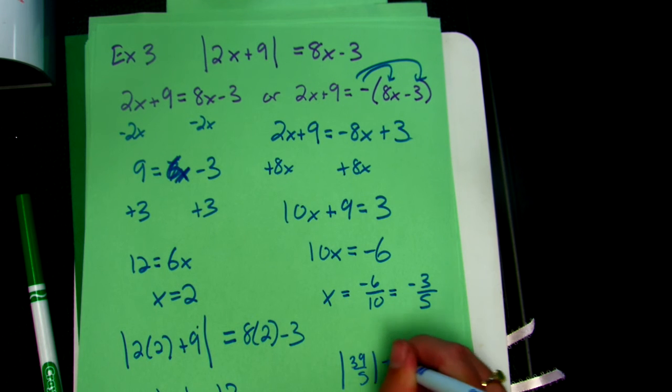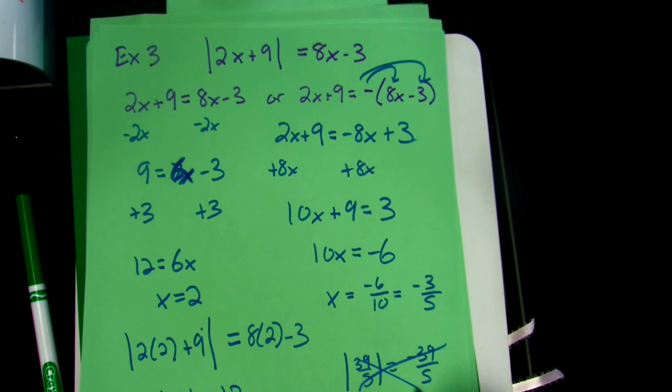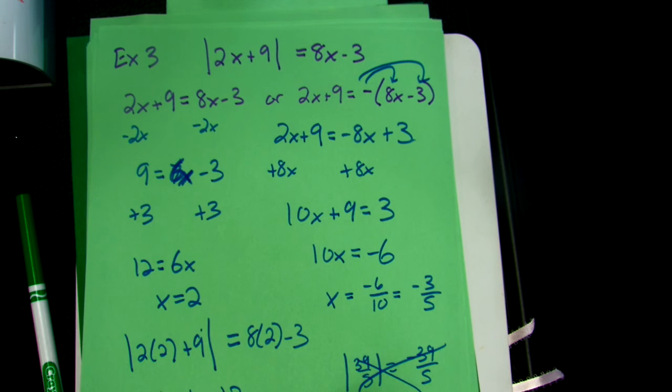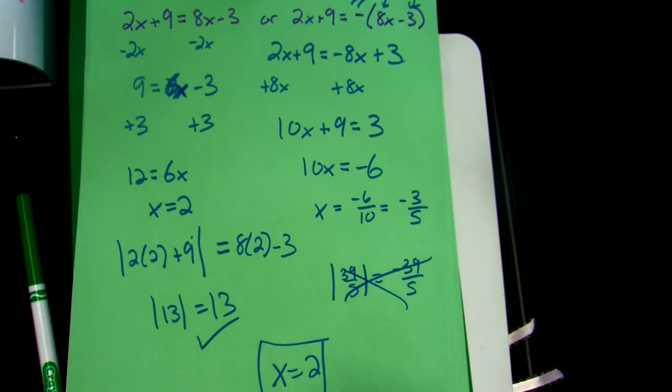When I go on the other side, the absolute value of 39 over 5 is equal to negative 39 over 5, and it's not right. So this is bad. So my only solution is x equals 2. I'm not even going to write the other solution because it was extra. It's extraneous.